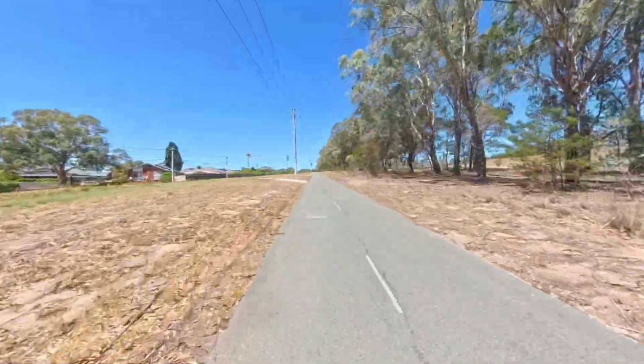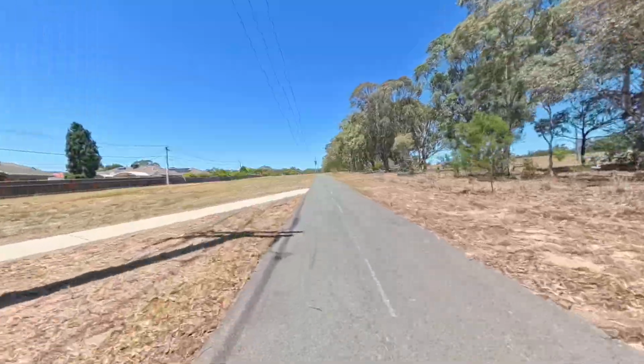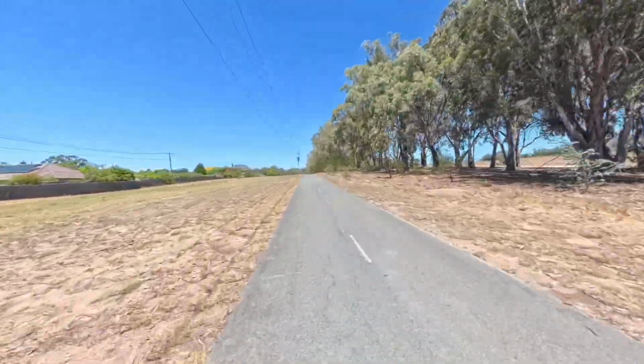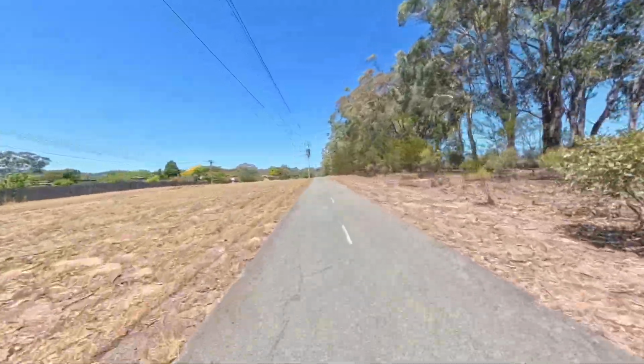Suburb of Chifley is on our left. And this is a gentle uphill all the way.